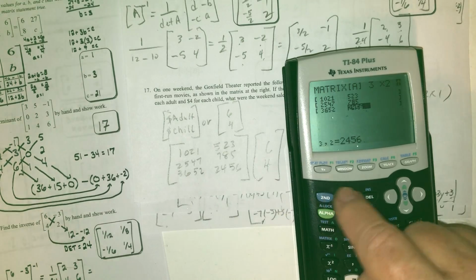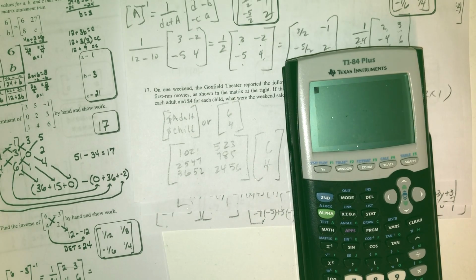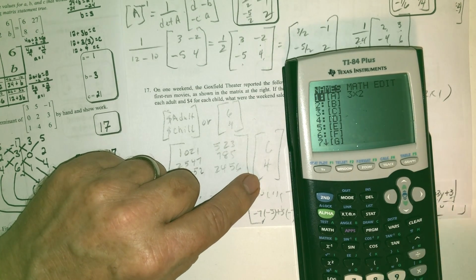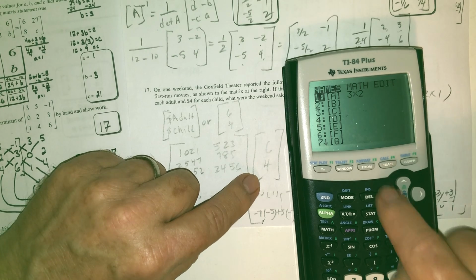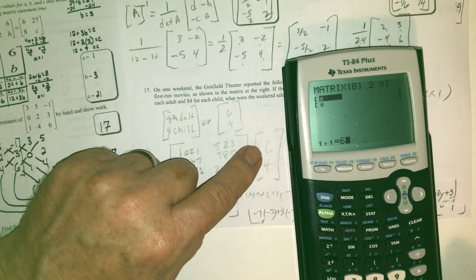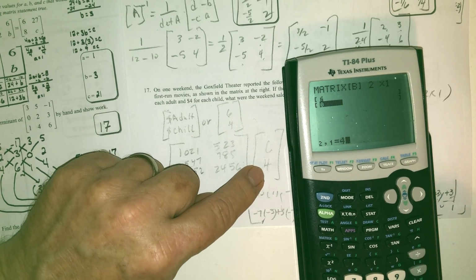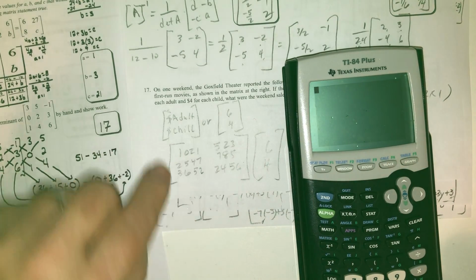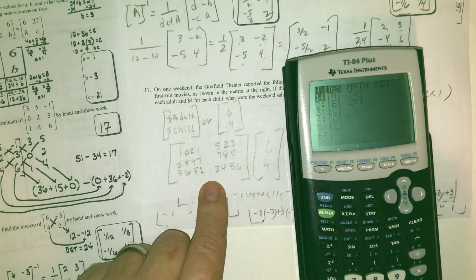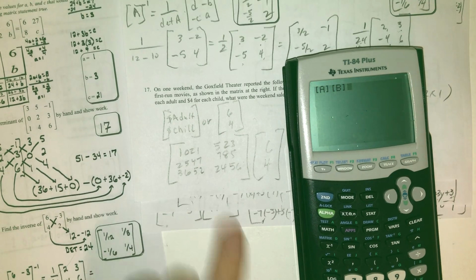Then I'm going to do second quit to get out of the matrix editor. I'm going to put this cost matrix in, the price matrix, I should call it. We're going to edit number 2. It is a 2 by 1 matrix with $6 being the cost of an adult ticket and $4 being the cost of the children's tickets. Now I can do A times B. So I'll do second matrix A and then times. You don't have to hit anything; I believe it's going to take care of it for us.